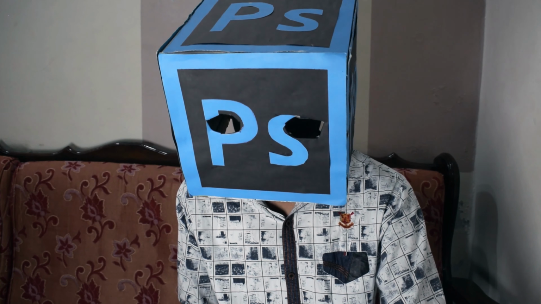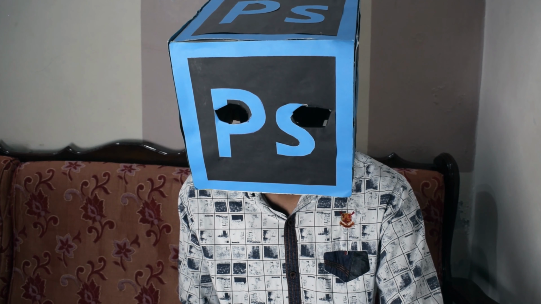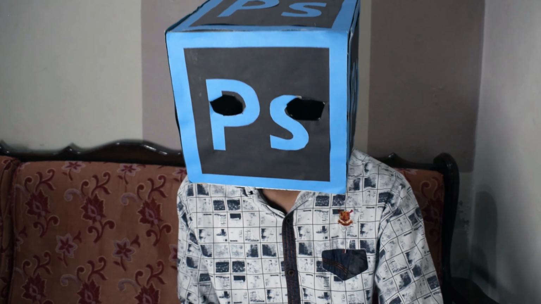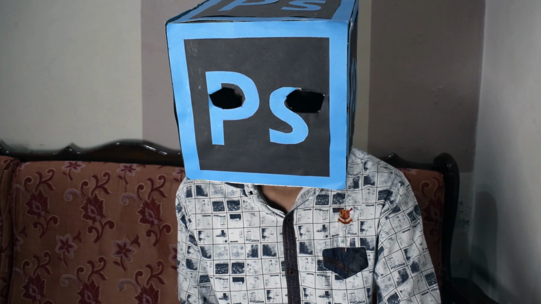So this is how you can write the glass text on your image in a very simple way in Photoshop. I hope you guys will enjoy this tutorial.